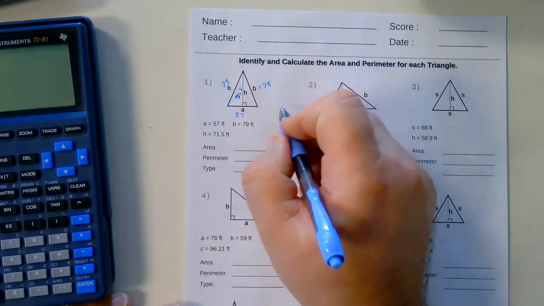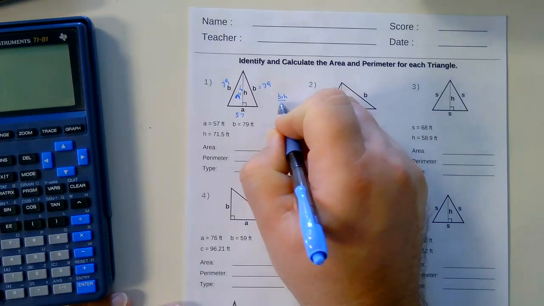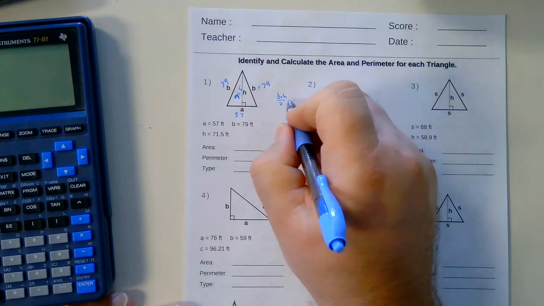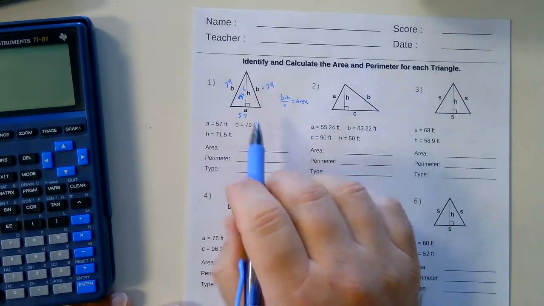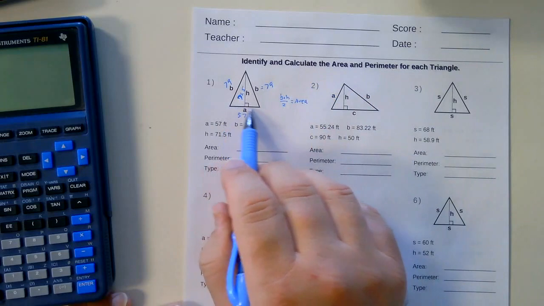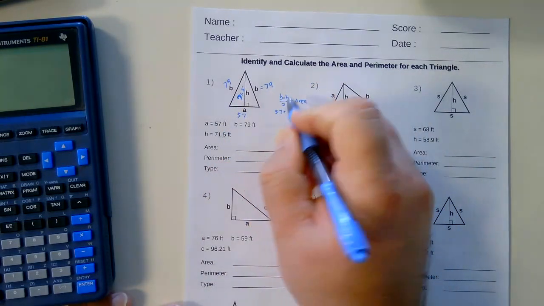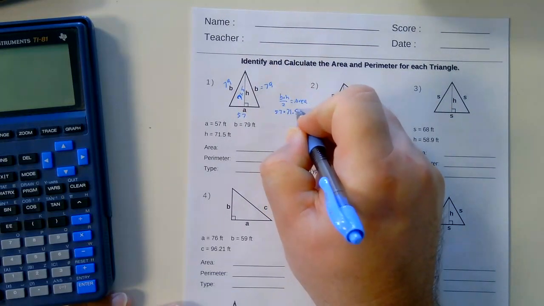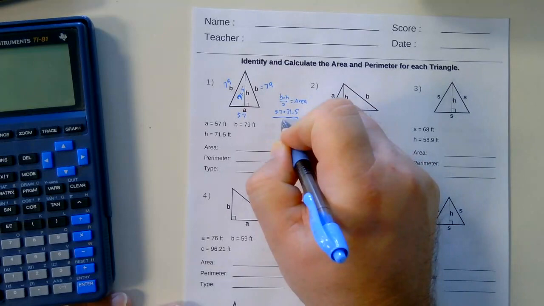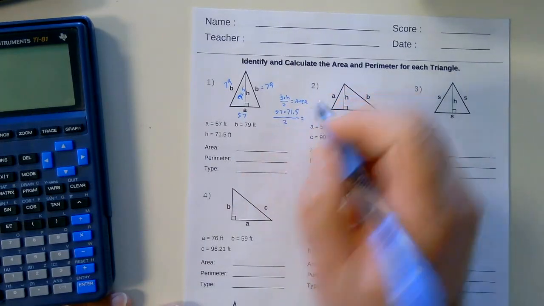Now, the area formula for a triangle is the base times height divided by 2. That gives me my area. So in this case, my base is 57 times the height 71.5, and when I'm all done I will divide those by 2 to get my final answer for the area.